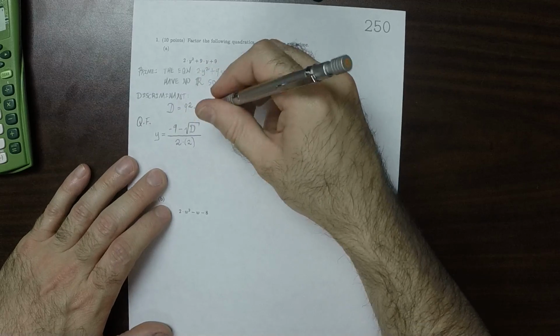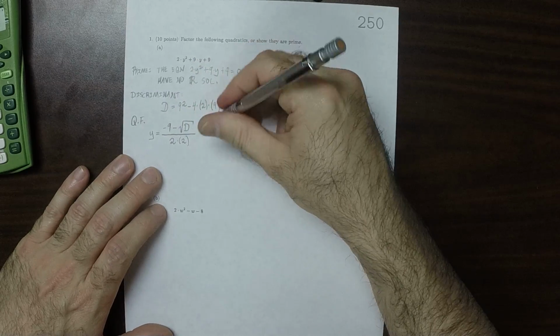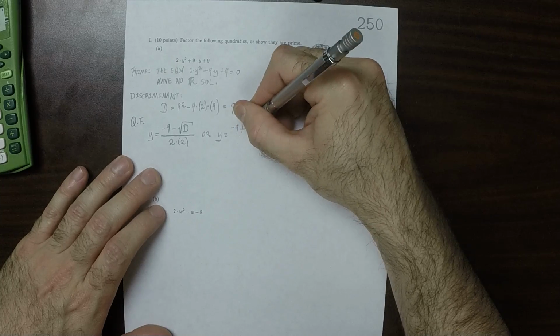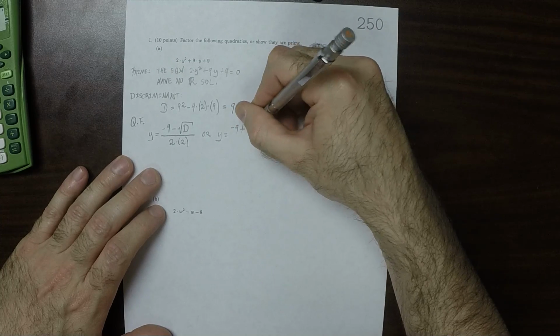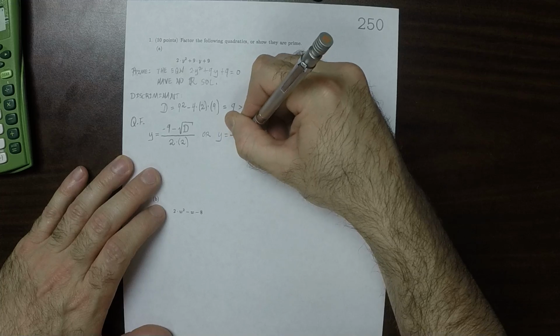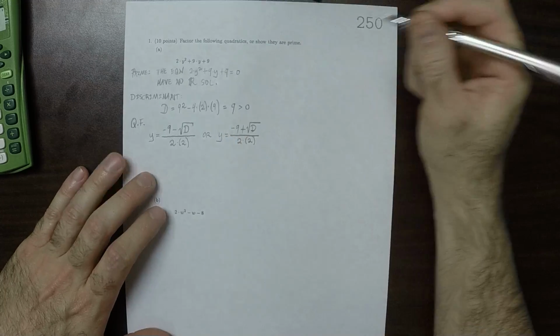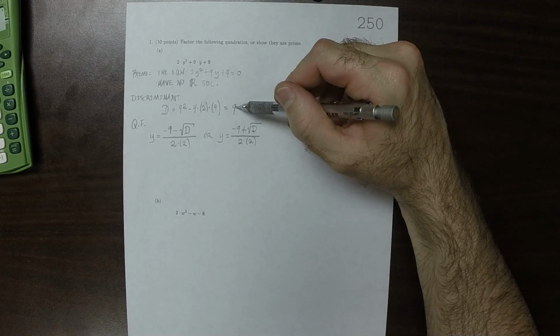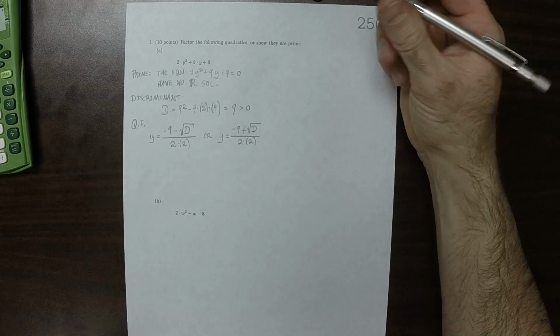That's one possibility. The other possibility is that y could be negative b plus the square root of the discriminant over 2 times 2. Now, we computed the discriminant there. The discriminant is 9, and the square root of that is 3.